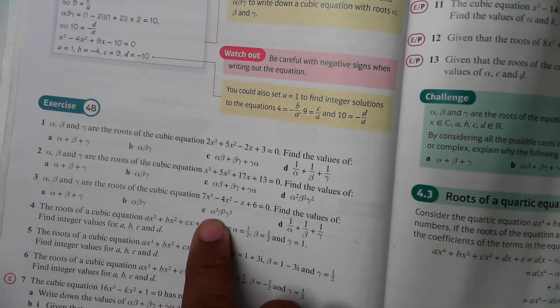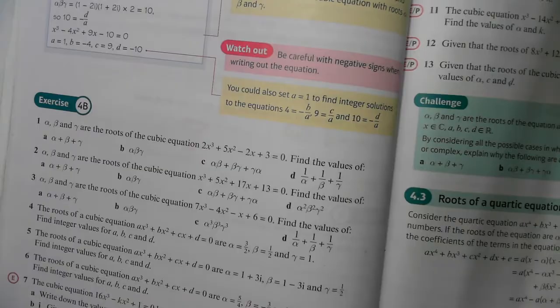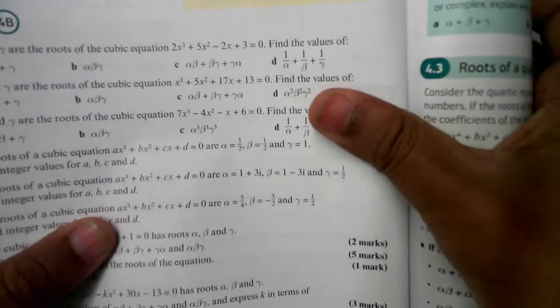We're going to do question number 8 in here. Question 8 of this exercise 4B. This is a good one, actually. Have a look carefully. It says the cubic equation.